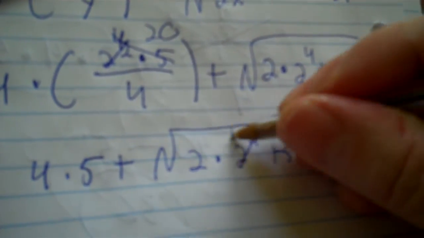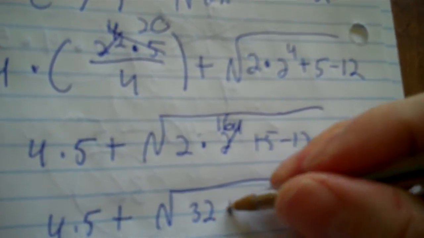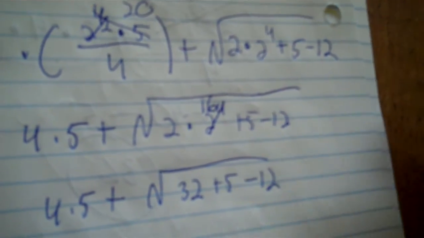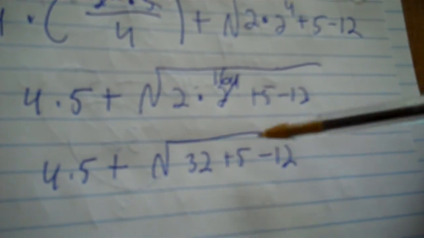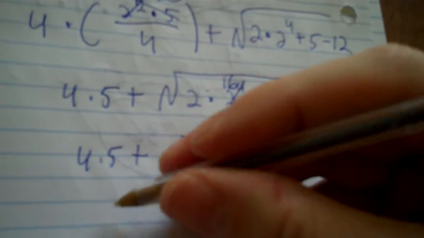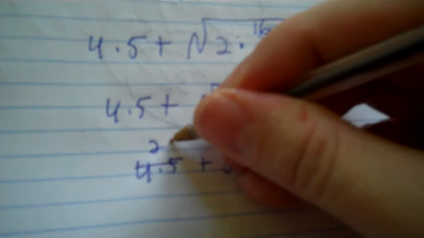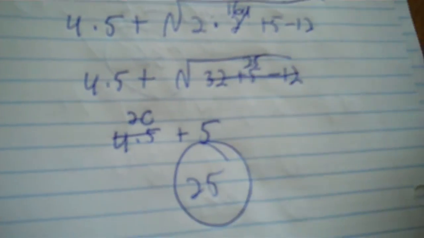You do the exponent first, 2 to the fourth, that would be 16. Then you do the times, that's 32, so I got 4 times 5 plus the square root of 32 plus 5 minus 12. So 32 plus 5 is 37, minus 12 is 25, and the square root of 25 is 5, so we got 4 times 5 plus 5. Now we multiply, it's 20, 20 plus 5 is 25.